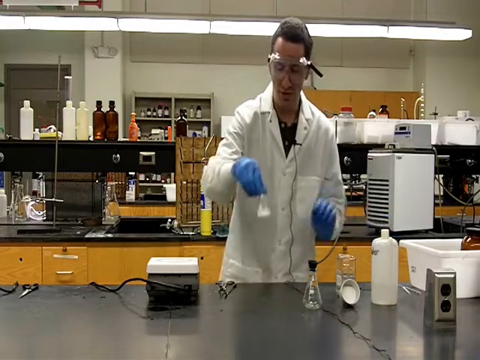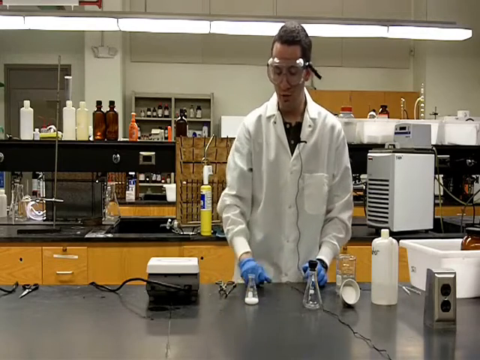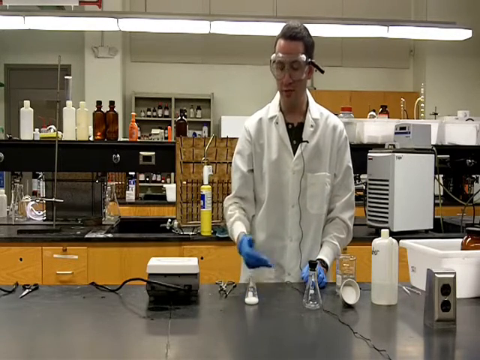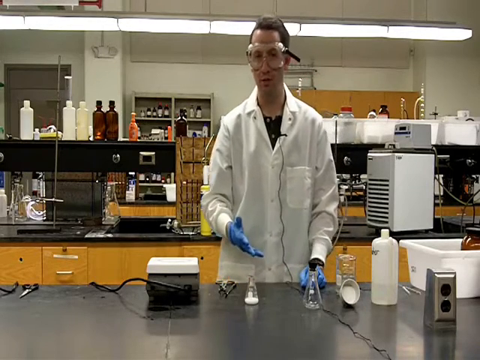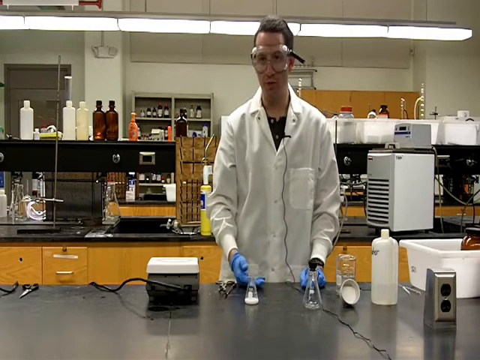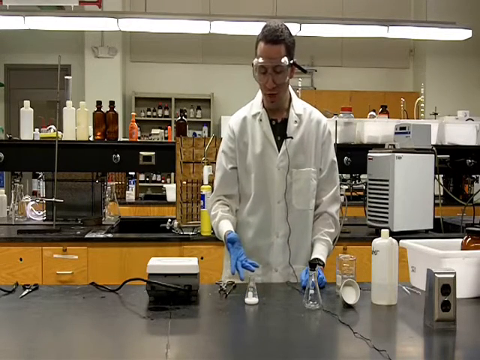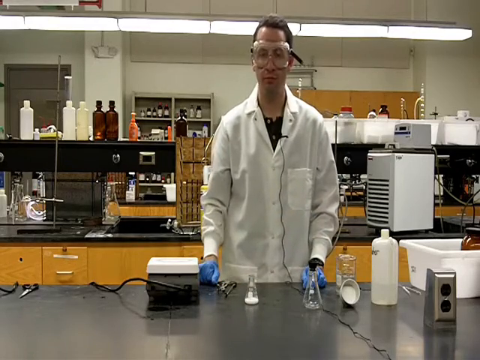And as we can start to see already, and this flask is still very, very hot, we do have now a very cloudy solution, and the more this cools, the more benzoic acid will crystallize out. So we're going to let this cool first to room temperature, and then once we've gotten to room temperature, we're going to place it in an ice bath.